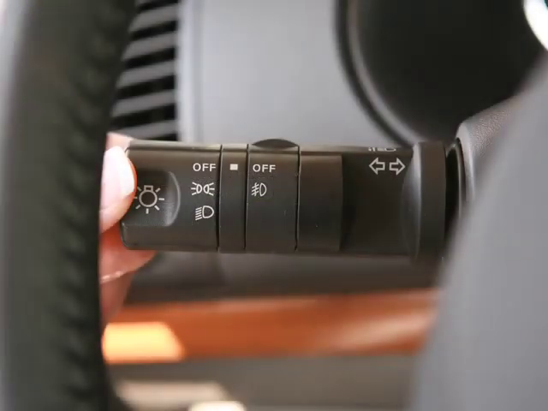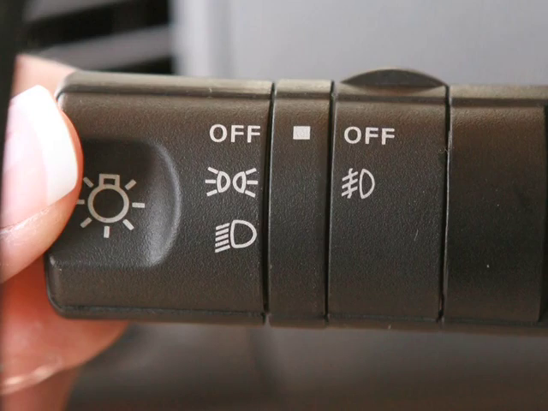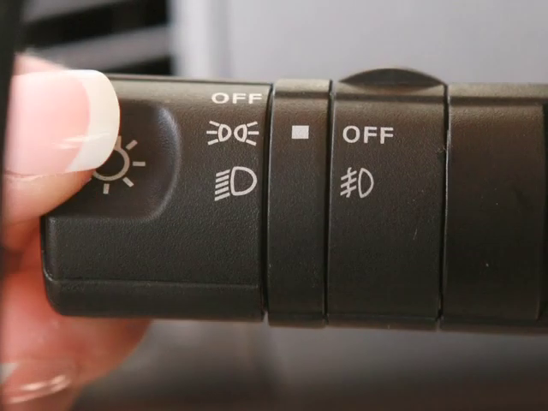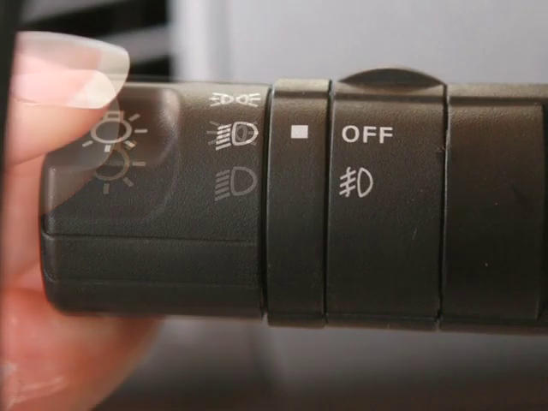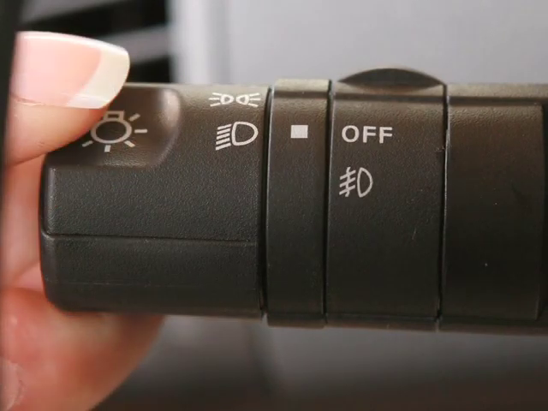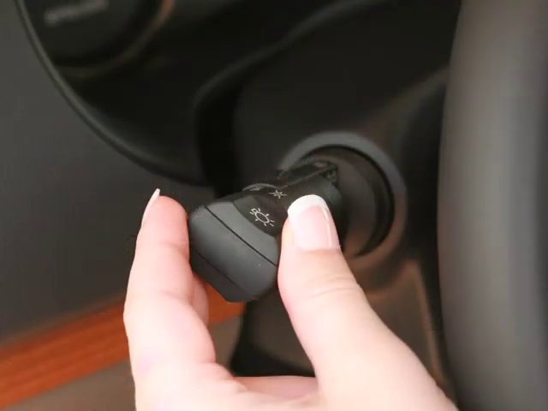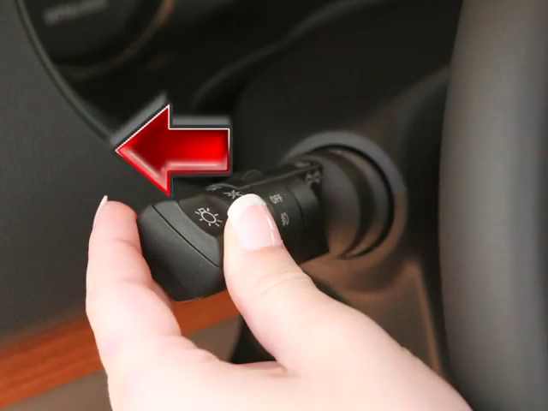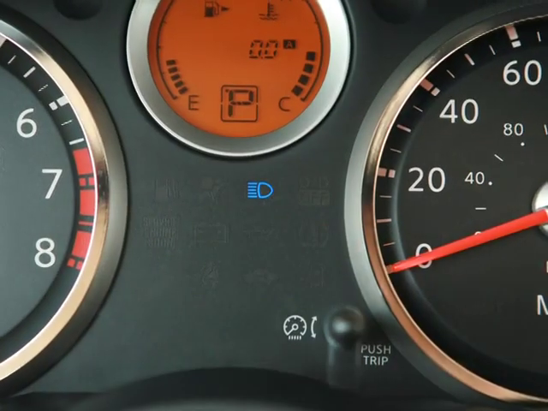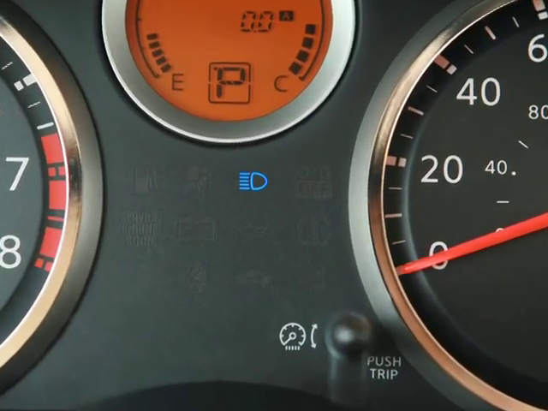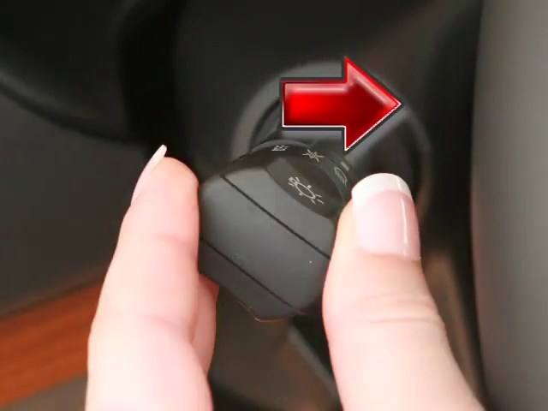Headlights and exterior lights. Using this control, you can turn on your exterior lights by rotating it to the first position. Move it to the next position to turn on your headlights. To turn on your high beam headlights, push this lever forward. You'll see a blue indicator light go on. Pull it toward you to select low beam.